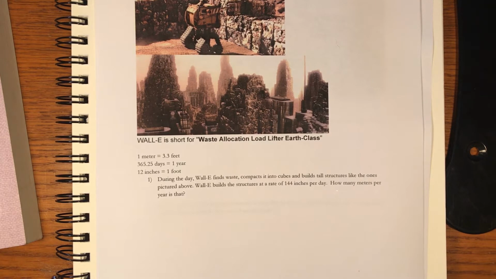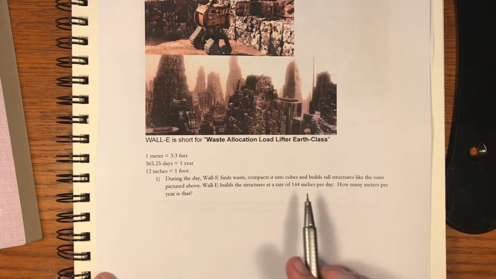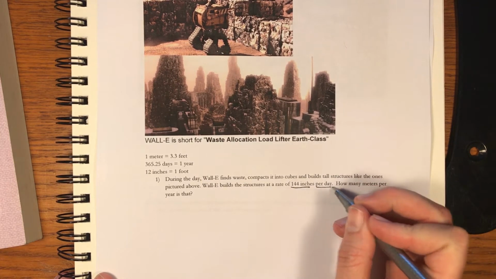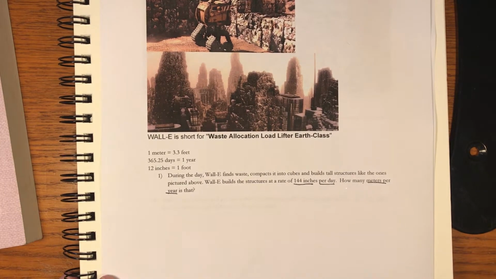Number 1, during the day he finds waste, compacts it into cubes, and builds it into structures like the ones pictured above. He does it at a rate of 144 inches per day. How many meters per year is that? So this is a unit conversion question.